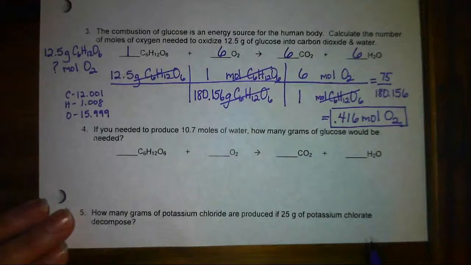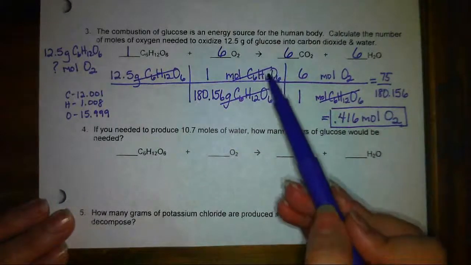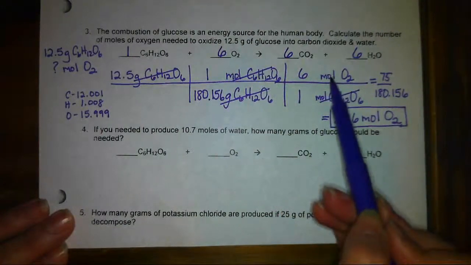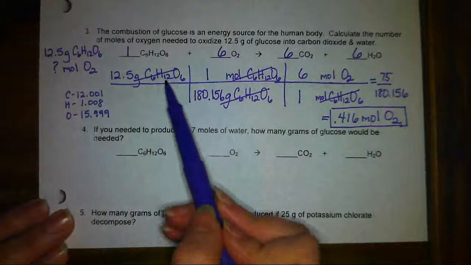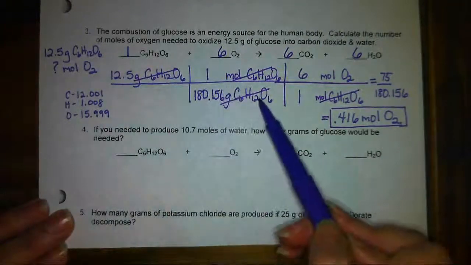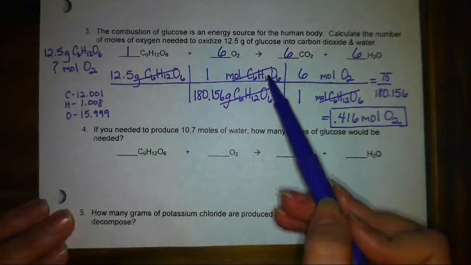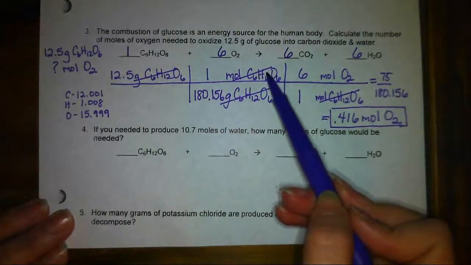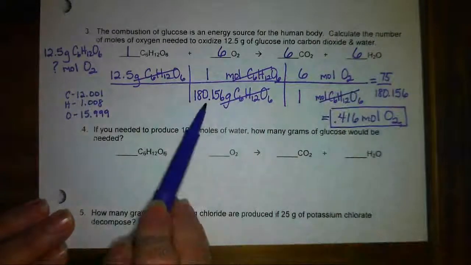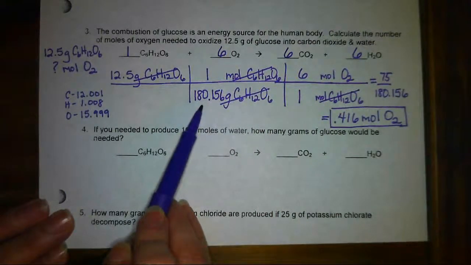So the only difference between this problem and the ones that we previously did is that we were given moles of one substance and we simply went to moles of another. This one added the extra step at the beginning of going from grams of one substance to moles of that substance before going from moles of one substance to moles of the other. To go from grams of one substance to the moles of that substance, I use the formula weight or the molecular weight of that substance.